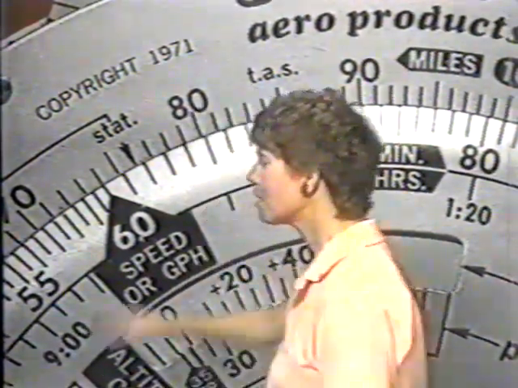So we know how many miles we're going to fly, and we figured out earlier on the wind side of the computer that we're making a ground speed of 80 knots. So let's go to the circular slide rule side of the flight computer and figure out how long it's going to take us. When you get to the circular slide rule, what's the first thing you always put on there? How fast.